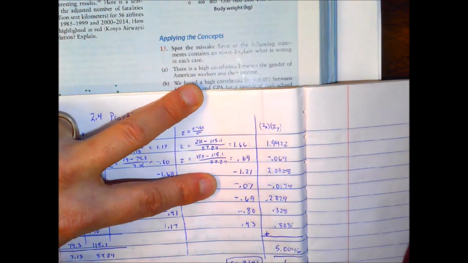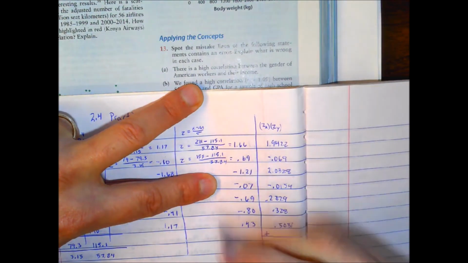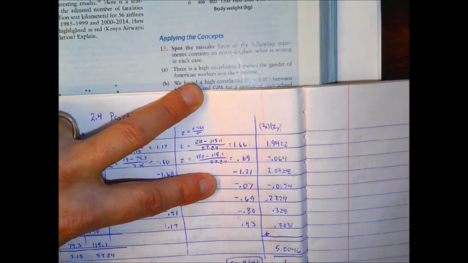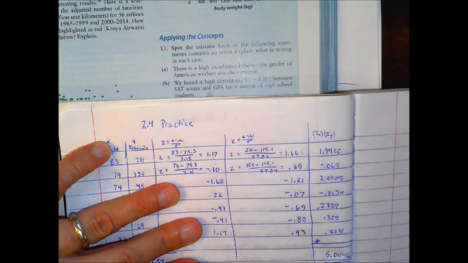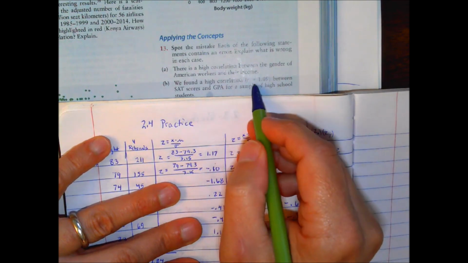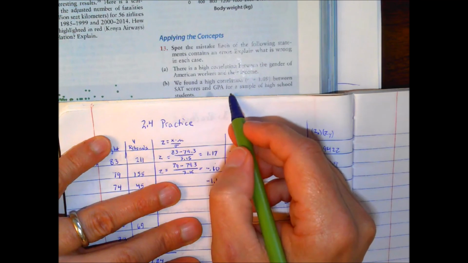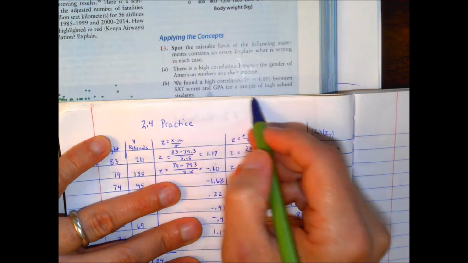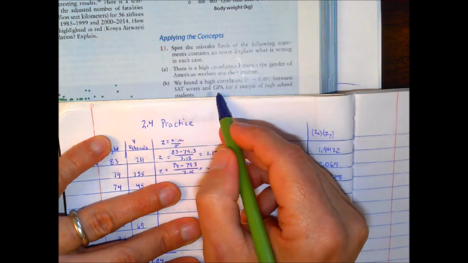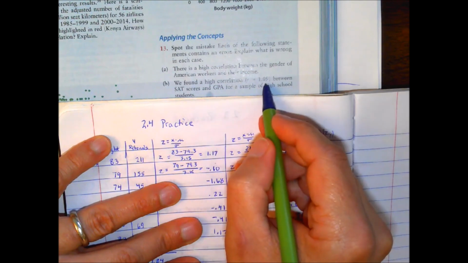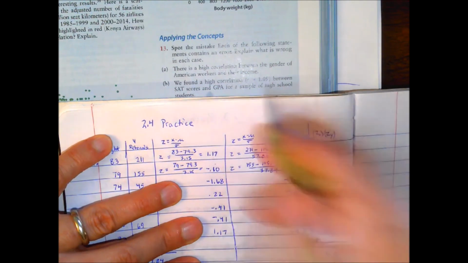Thinking back to our stacked plots the other day. And the last one here says we found a high correlation of R of 1.09 between SAT scores and GPA. Once again, you could make a scatter plot with scores and GPA, but you're never going to have an R greater than 1. So 1.09 is the error there.